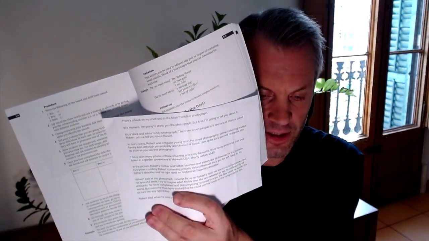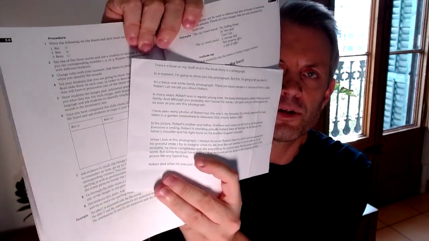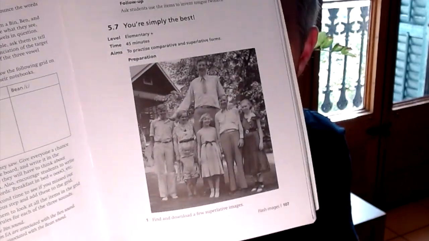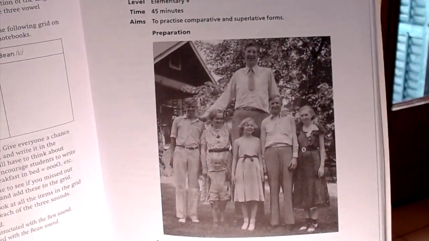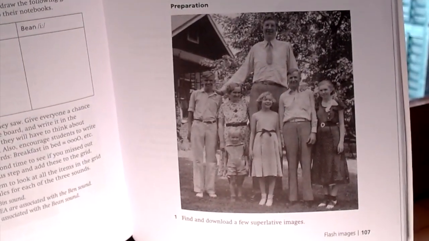So this is the text that I created, and when I come to picture tell the picture, I can cheat and place it over the picture like this. Your students need never know. So let me show you Robert. This is Robert Pershing Wadlow, the tallest human being in medical history.